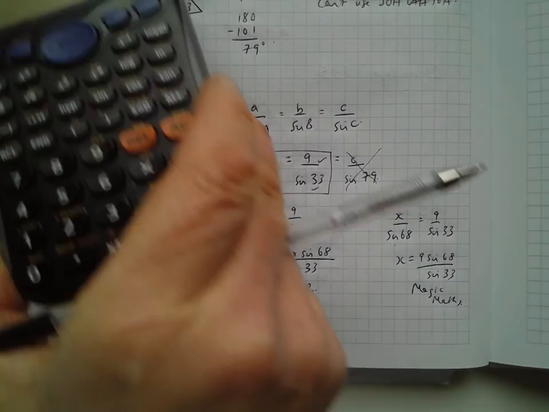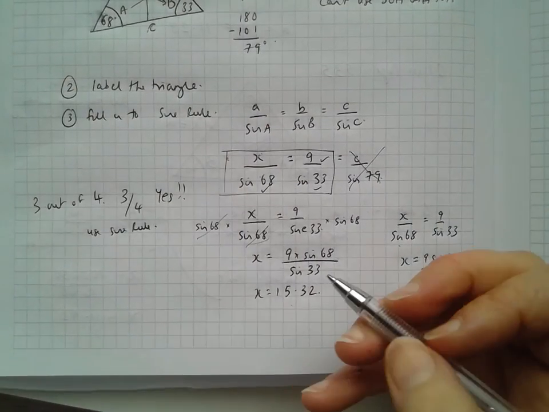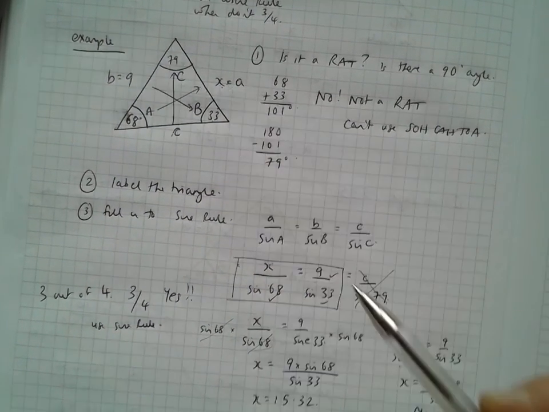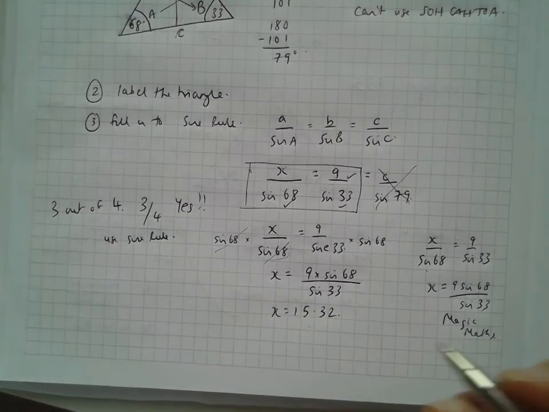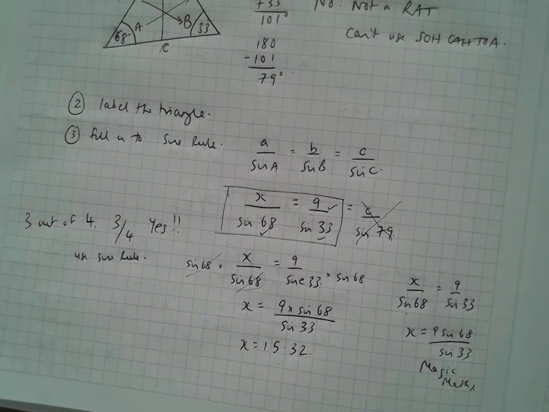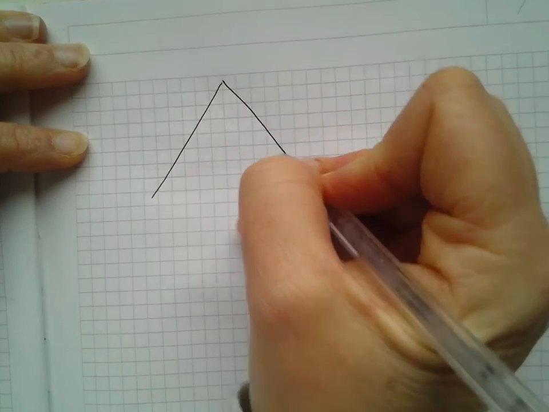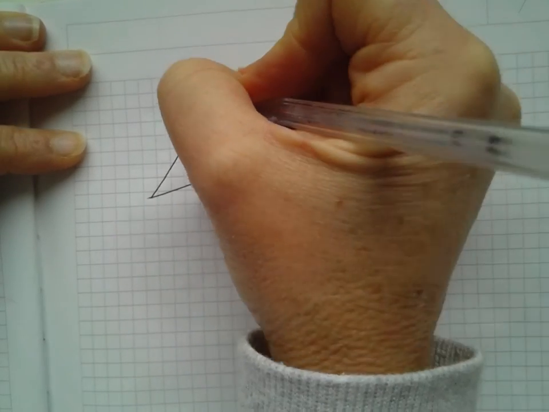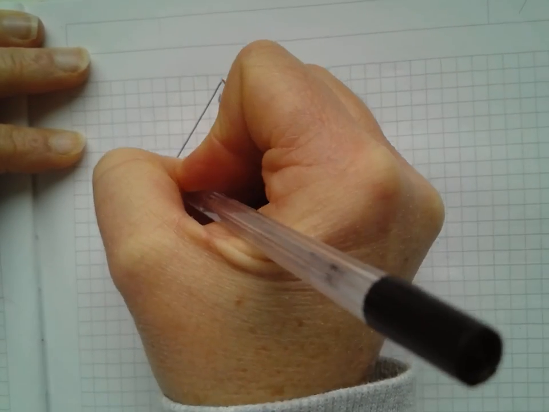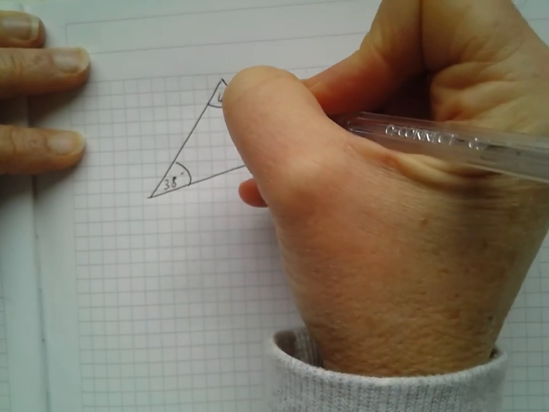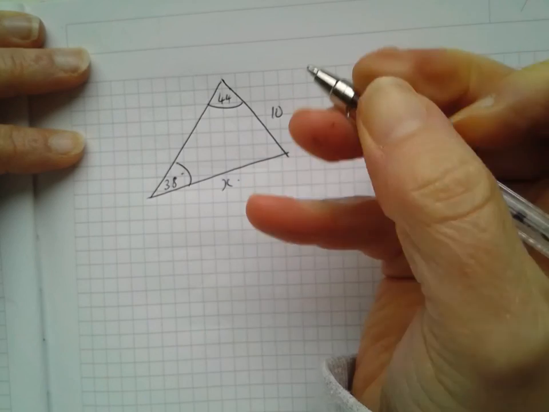So what have I found? I found that the side x in my triangle is 15.32. Okay, now let's do one more. So let's take another example. We have a triangle here, which has angles 44 degrees and 38 degrees, a side of 10, and x.